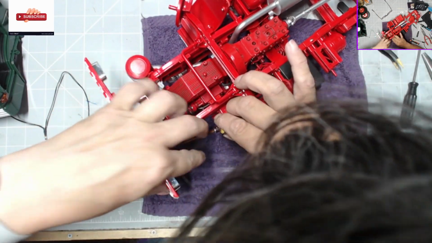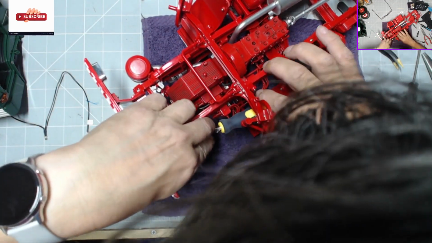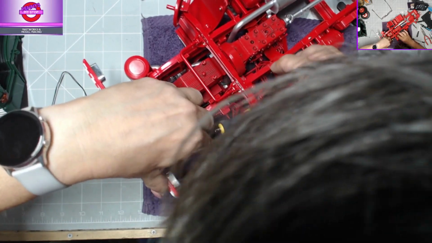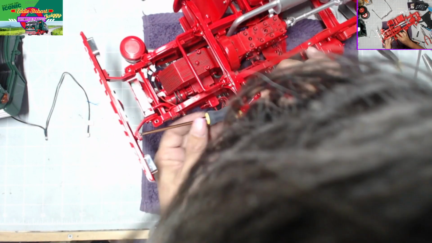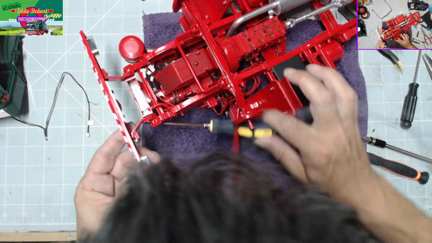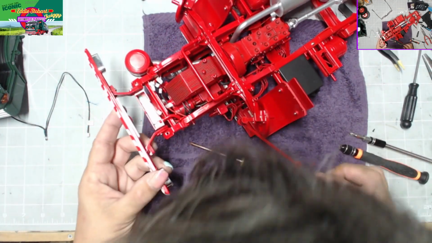No. No, that's not happening, guys. That's just not going to go in.